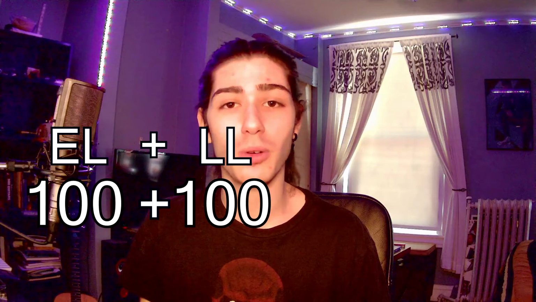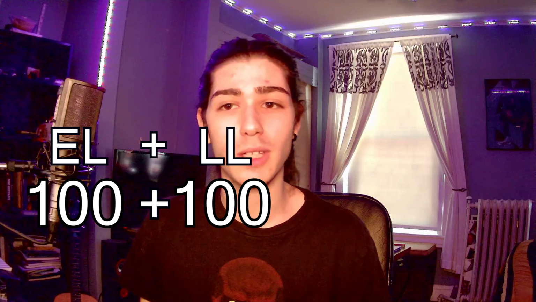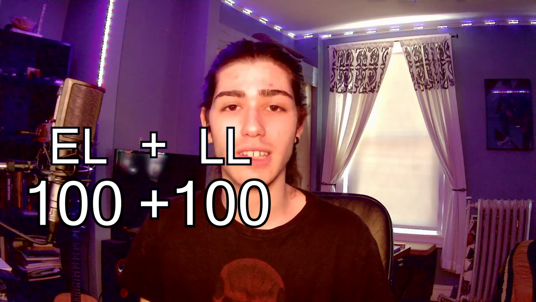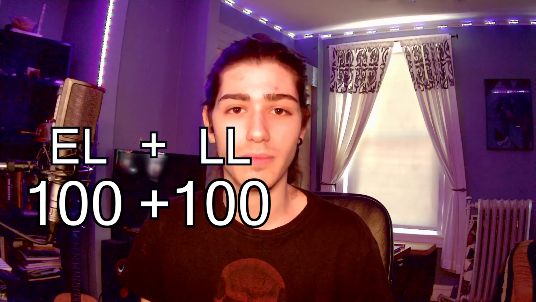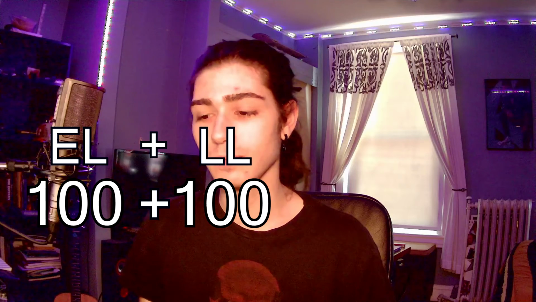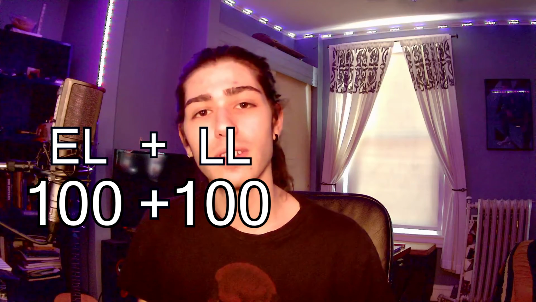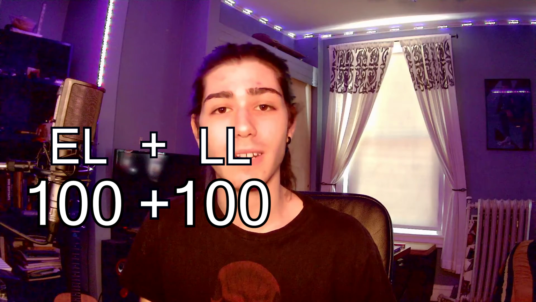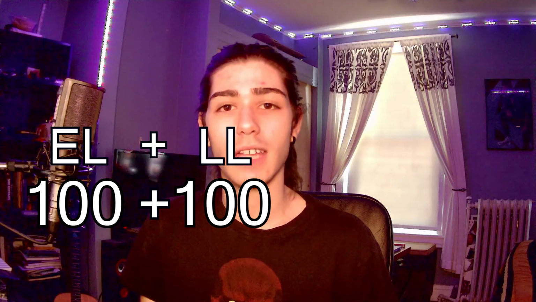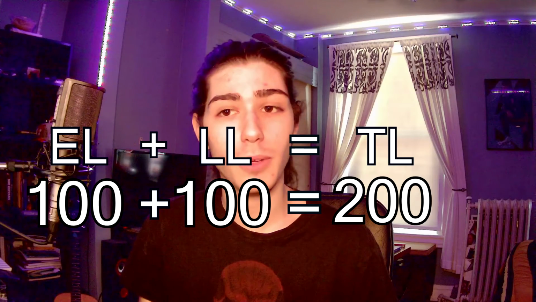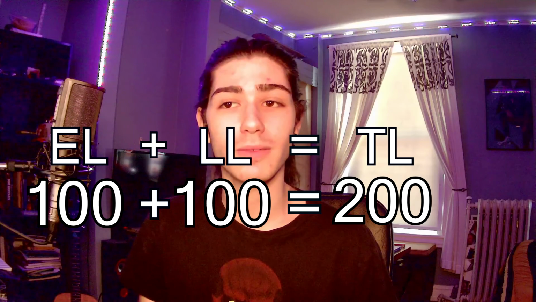Because without your labor, there would be no chair. Nowadays, we have a lot of automation, which takes away from this sort of idea, but you get the gist. So if the embodied labor and the living labor are both 100 in value, then the final product would be 200 in value. The total labor would be 200 value.